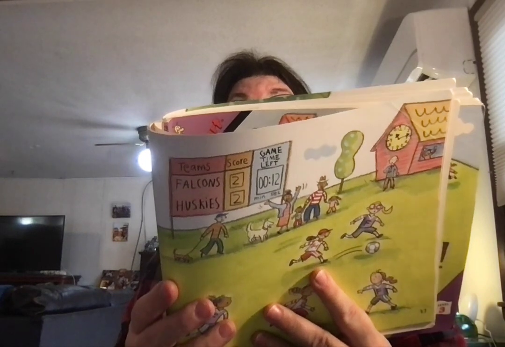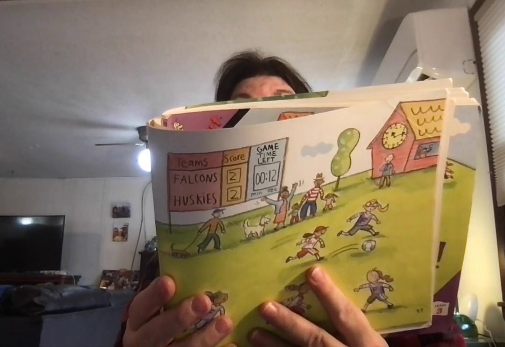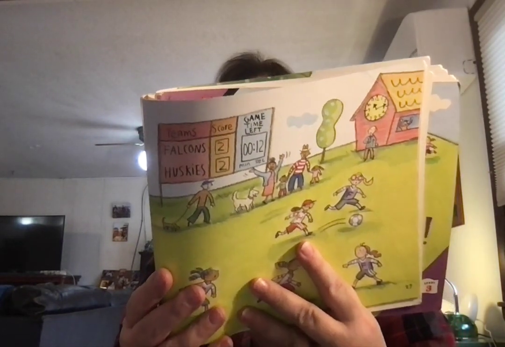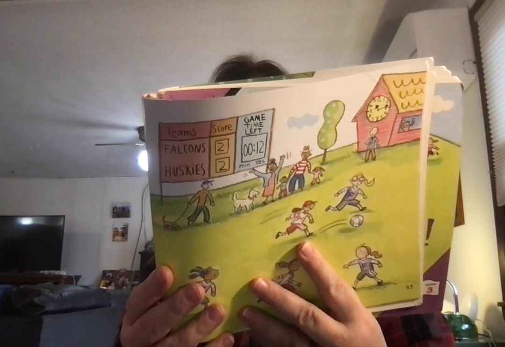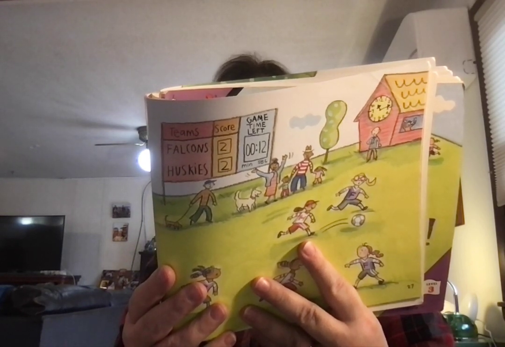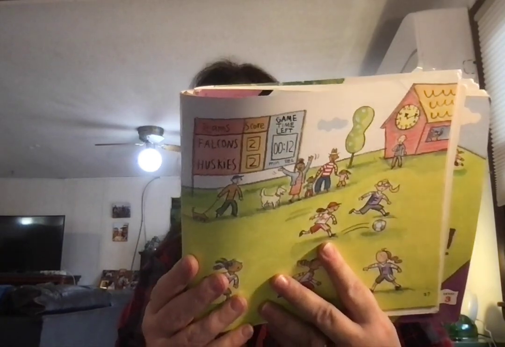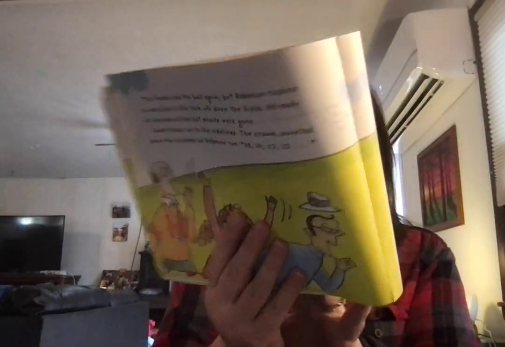Falcons had the ball again, but Rebecca rushed it and stole it. She took off down the field. Already 45 seconds of the last minute were gone. Coach Russo ran to the sidelines. The crowd was counting down the seconds as Rebecca ran. 15, 14, 13, 12.